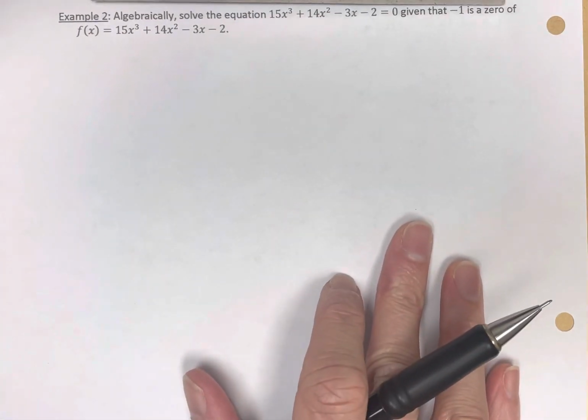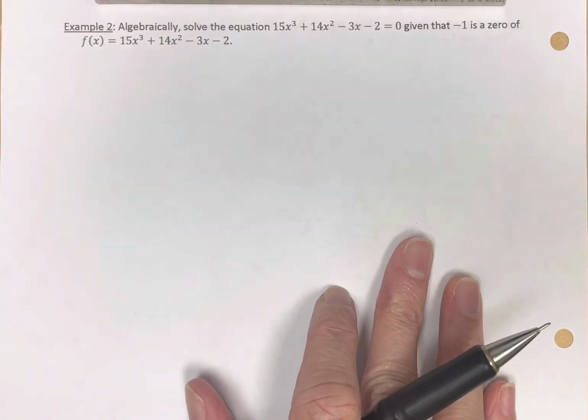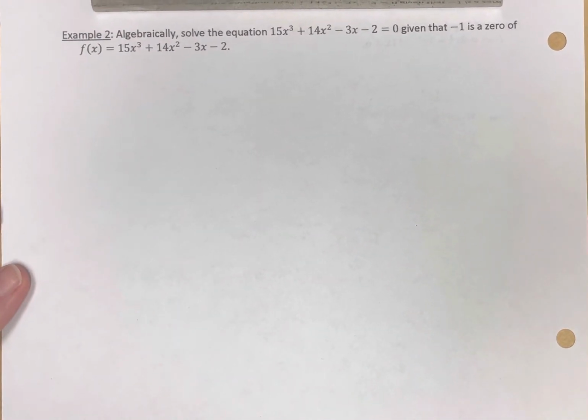Let's do a second example. So let me turn the paper over, and let's go with that, get my notes together.